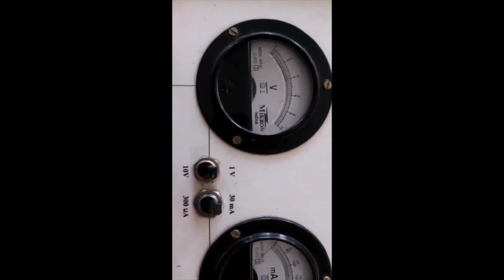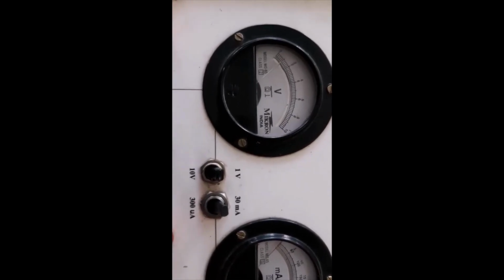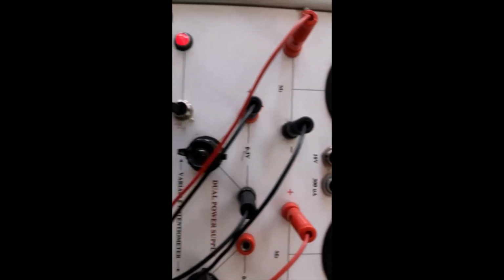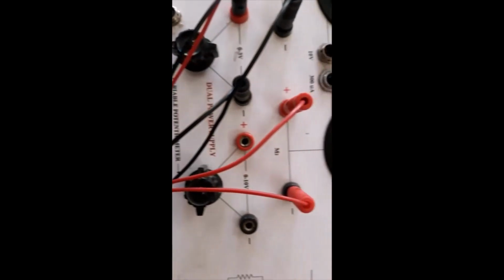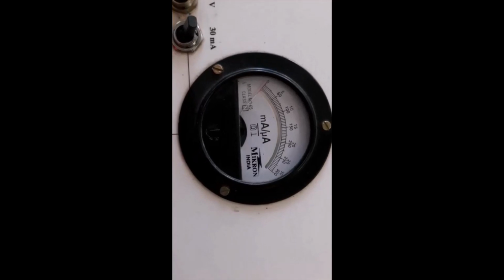Now I am setting this value conveniently to about here, which is 0.1. If I note down the 0.1 voltage, I will look at the current value. The current value is 0, there is no change. So I write the current value in the ammeter as 0.